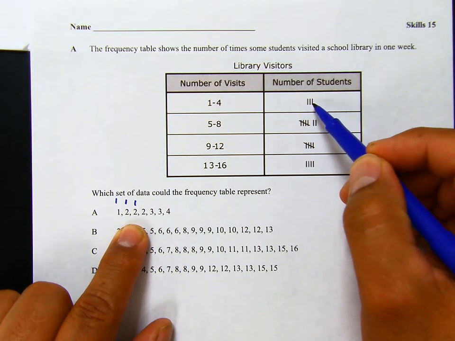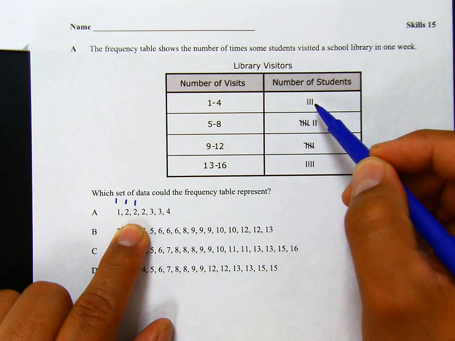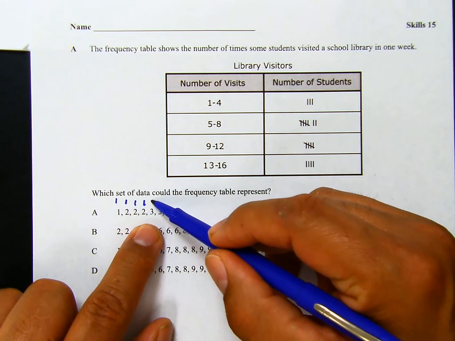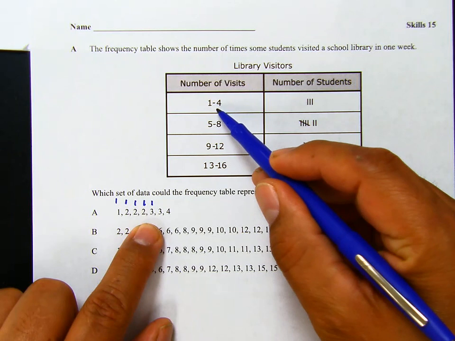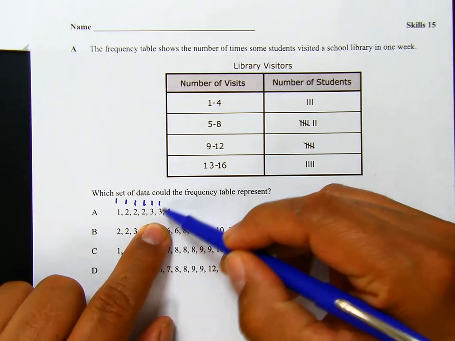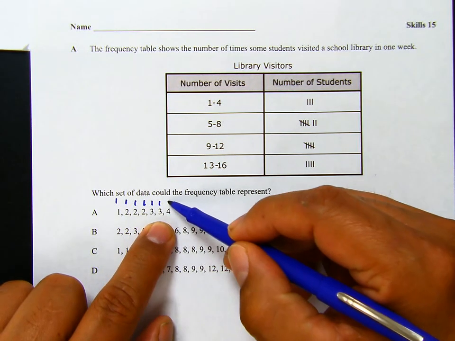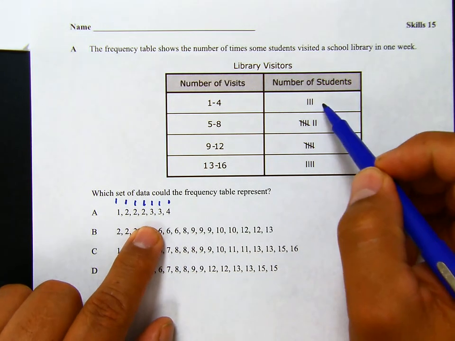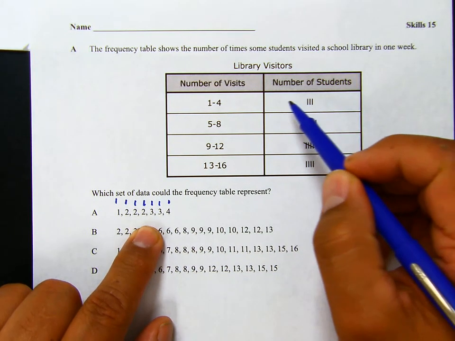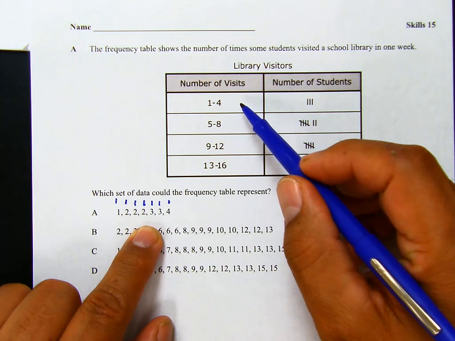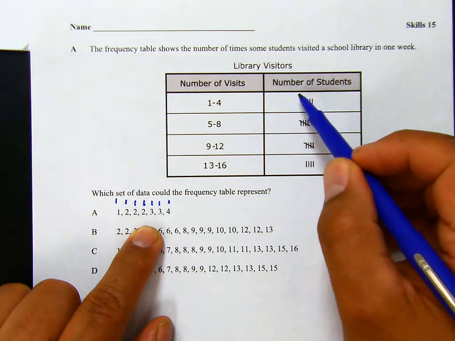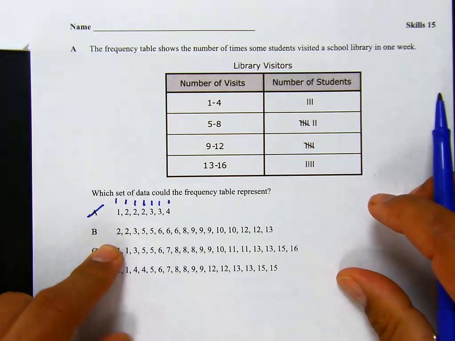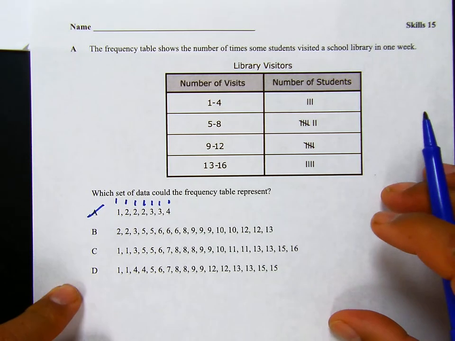Remember, we should only have 3 students that visit the library between 1 and 4 times. Here we have 4 students, 5 students, because these are between 1 and 4. 6, that's between 1 and 4. 7. So this data is telling me that I should have 7 students visit the library between 1 and 4 times. And it should only be 3. So this data does not represent our frequency table.